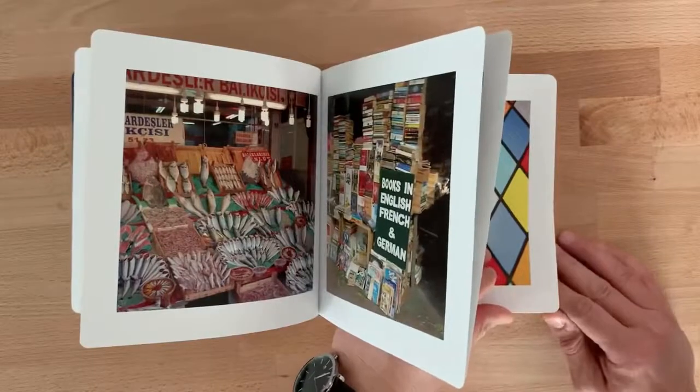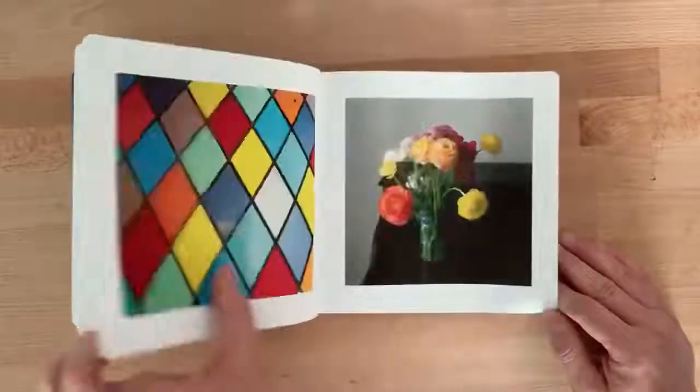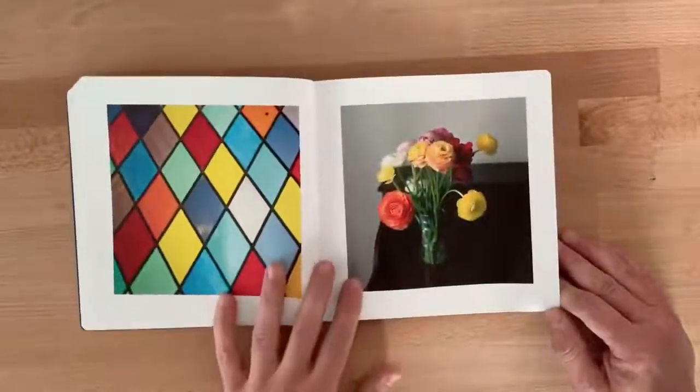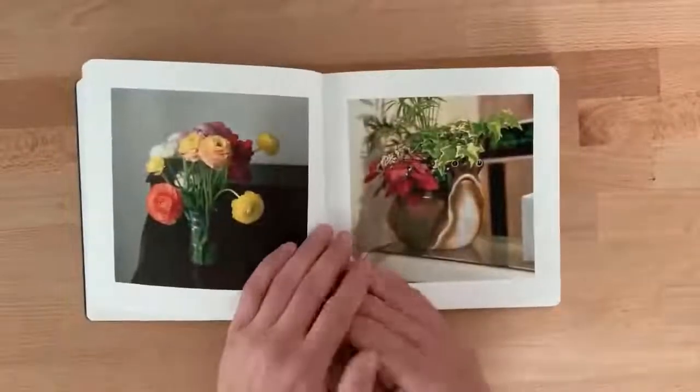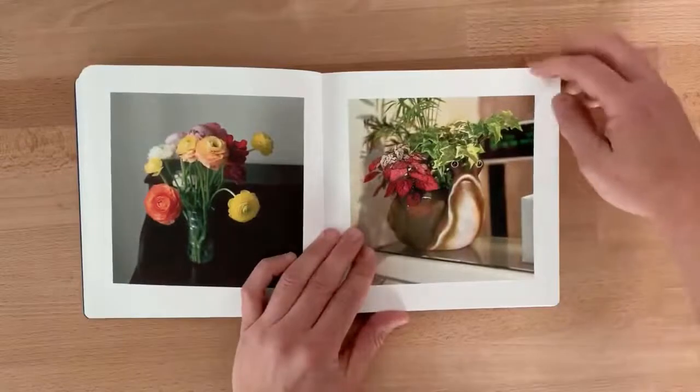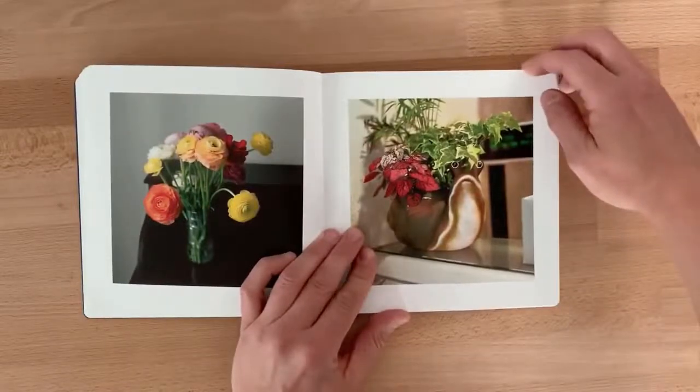My suggestion is to make them relate in as many ways as possible, both formally and conceptually, so through color, line, shape, these kinds of basic design principles, but then also content and concept.